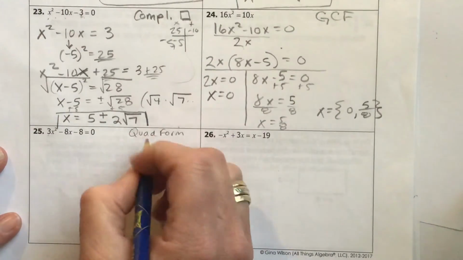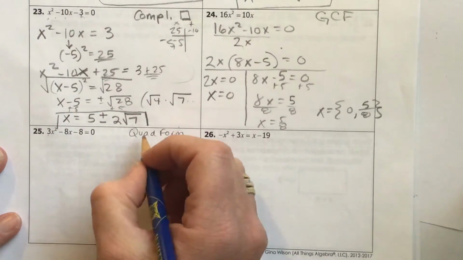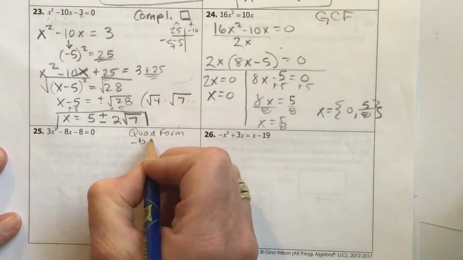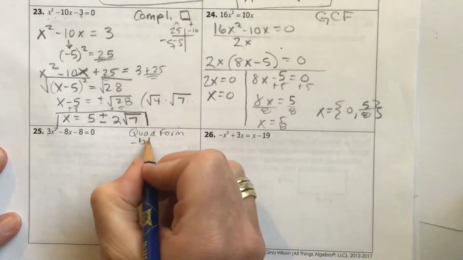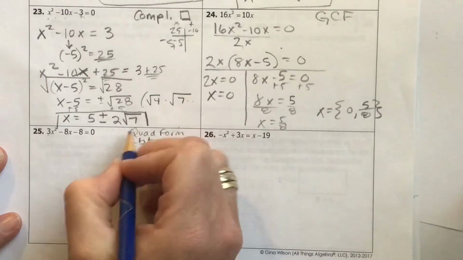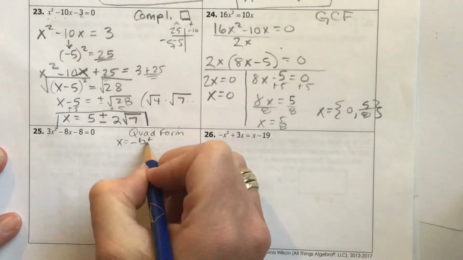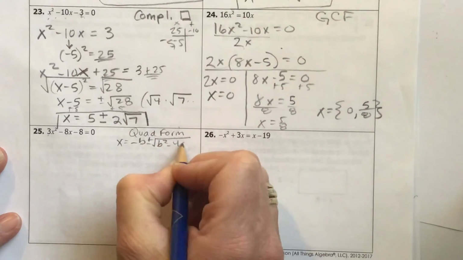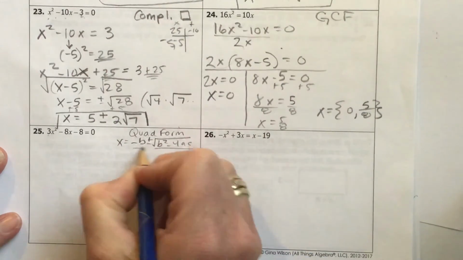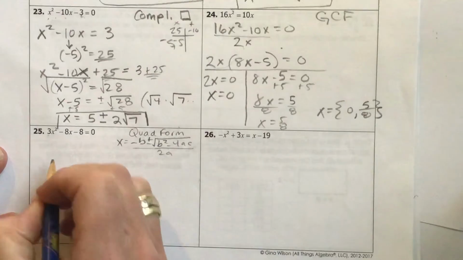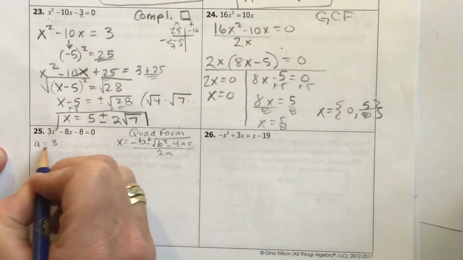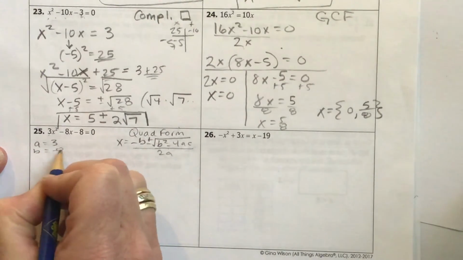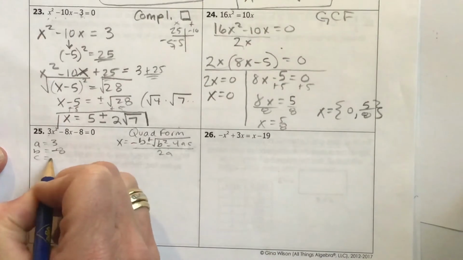I'm going to do my quadratic formula. And I'm going to write it again right here. It's always good to rewrite it. Negative b plus or minus square root b squared minus 4ac all over 2a. Okay. I've got my a is 3. I've got my b is negative 8. Got my c is negative 8.